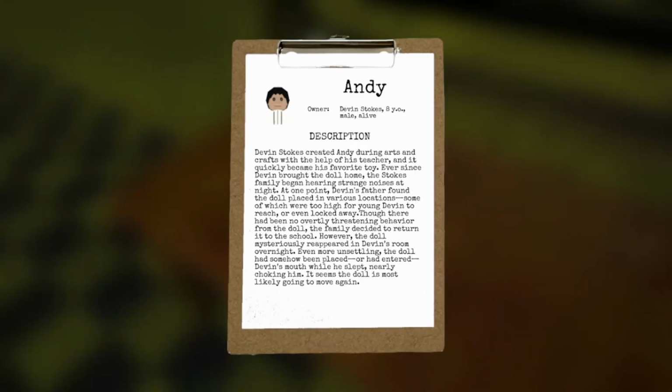Andy. Devon found Andy during arts and crafts with the help of his teacher. He became his favorite toy ever since. Devon brought the doll home. The Stokes family began hearing strange noises at night. At one point, Devon's father found the doll placed in various locations, some of which were too high for young Devon to reach, even locked away.